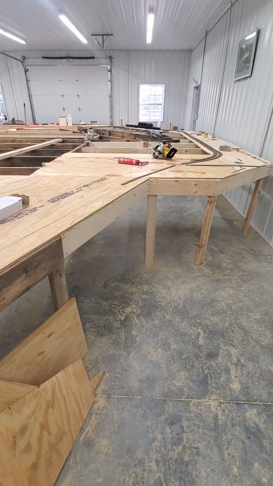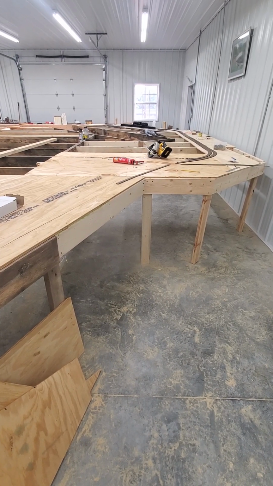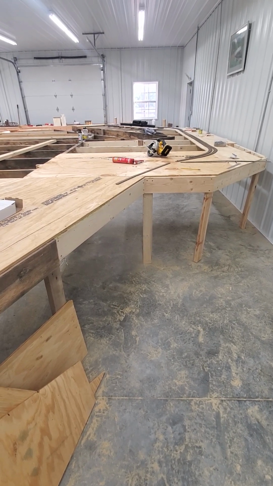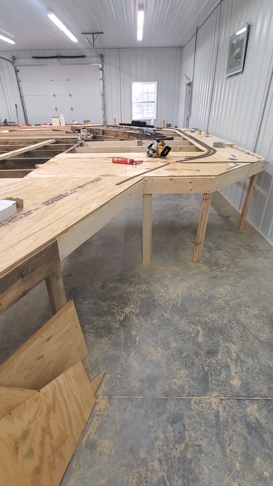I'm out here in the train building this morning for two reasons. Number one, my wife is still asleep. And number two, I brought you out here to show you the progress that I made on the layout.